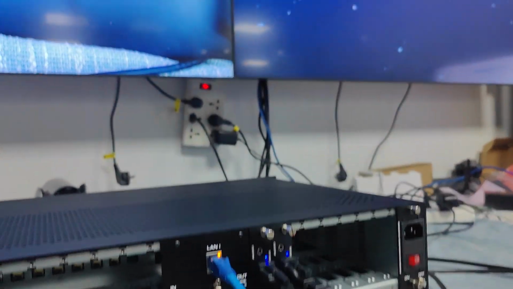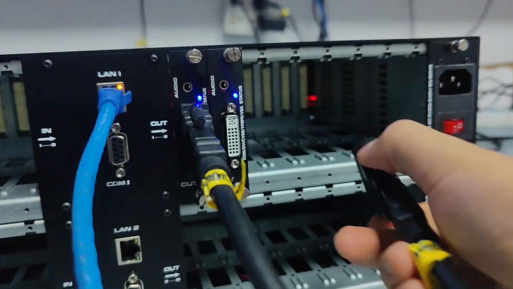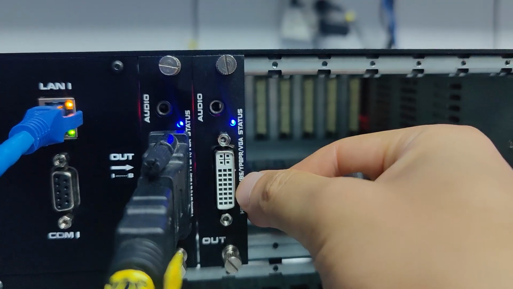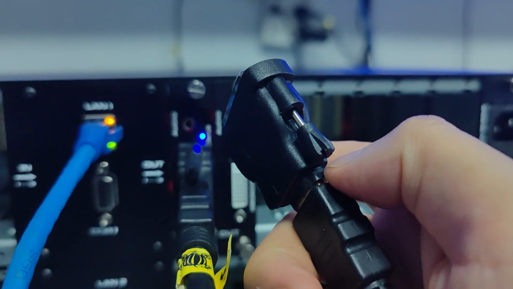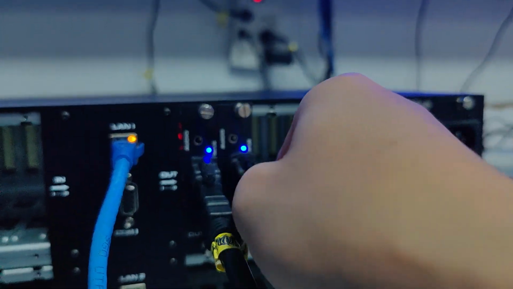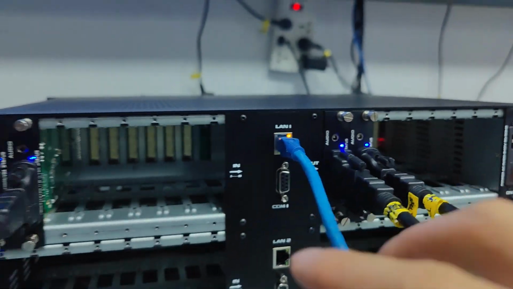And for the output card, it's pretty much the same. We also have the DVI interface, so we can support different output signals with different adapters. Now I have the DVI to HDMI adapters to my HDMI screen. So let me connect it back. Now we have the line which is connected to my PC.